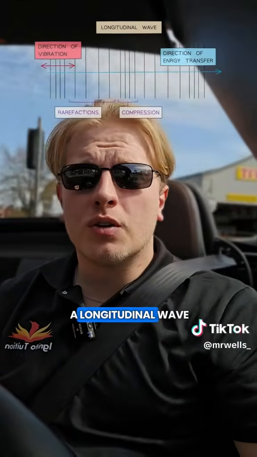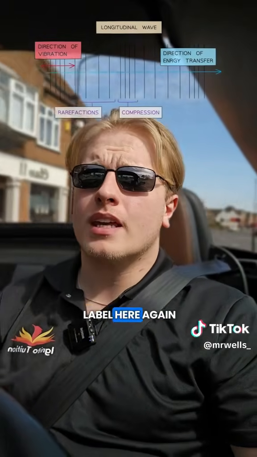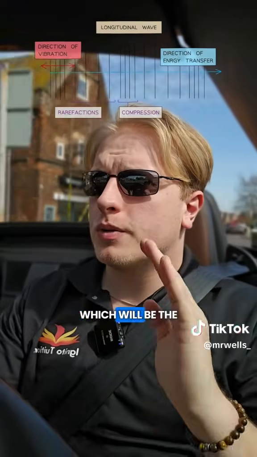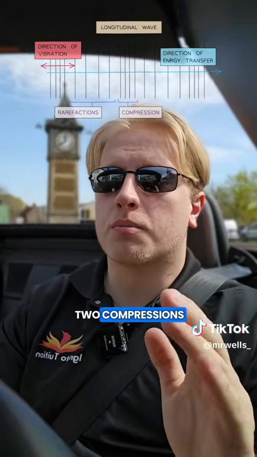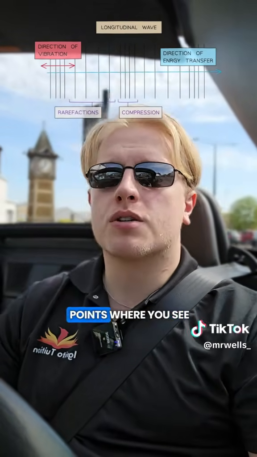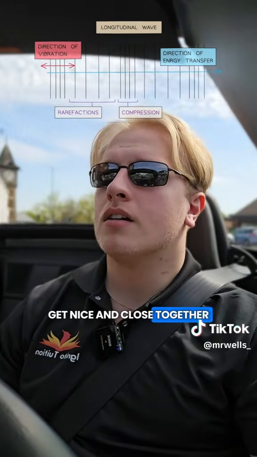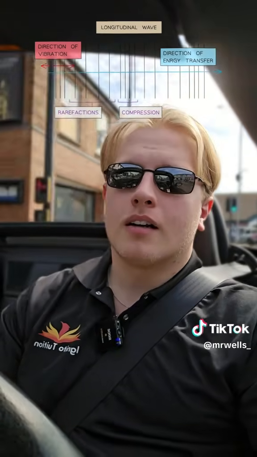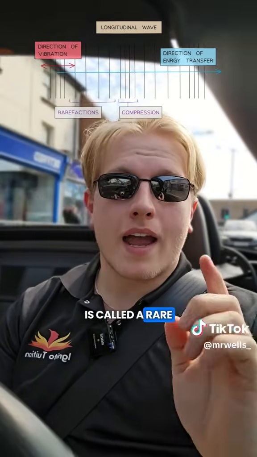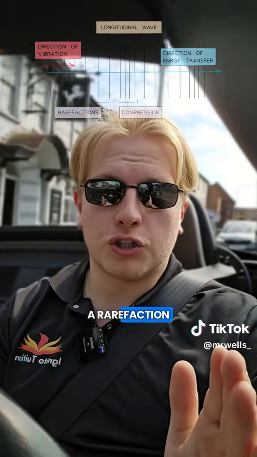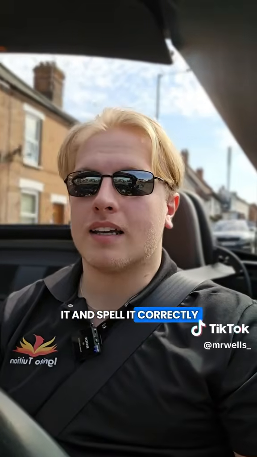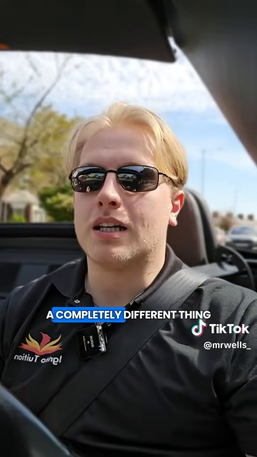Next, the diagram of a longitudinal wave. Again, you can label the wavelength, which will be the distance between the same points on your diagram, for example between two compressions. The compressions are the points where you see the lines get nice and close together. The opposite of that, where the lines spread out, is called a rarefaction. Not refraction, a rarefaction. Make sure you say it and spell it correctly, to make sure it doesn't get confused with refraction, because that's the bending of light, a completely different thing.